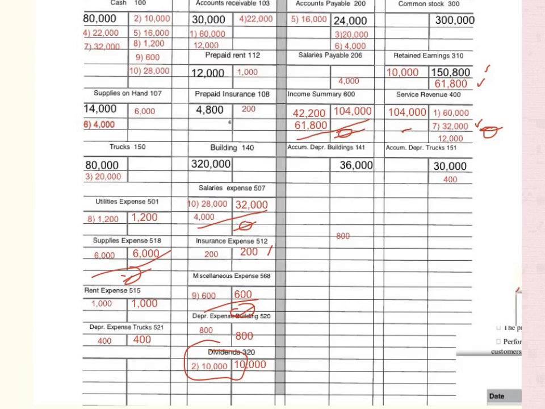Then the next journal entry was to close out income summary, and to close out income summary I further debited $61,800 and I credit retained earnings $61,800. So you see, all these expense accounts now have zero balances, and my retained earnings increased by $61,800 and decreased by $110,000. So that has effectively eliminated my revenue accounts, my expense accounts, my dividends, and my income summary.